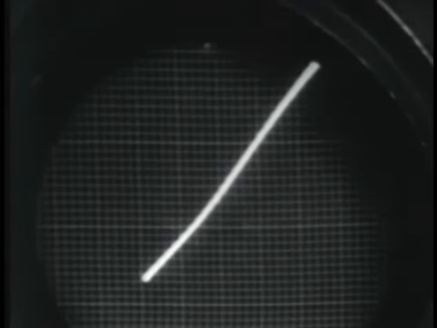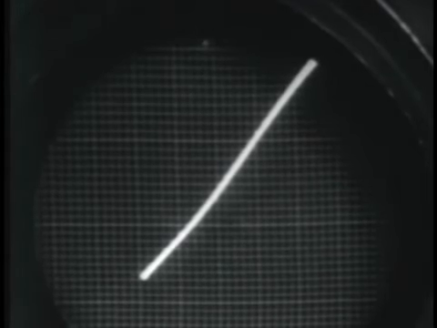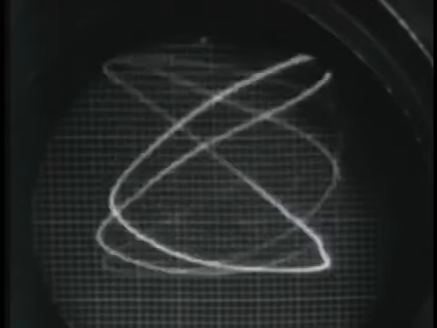Let me show you this one real quick. This would be two sine waves in phase, would it not? So somewhere between in phase and 90 degrees, we have an oval like this. And this oval, as I said, would represent our phase relationship of ER with respect to EA.